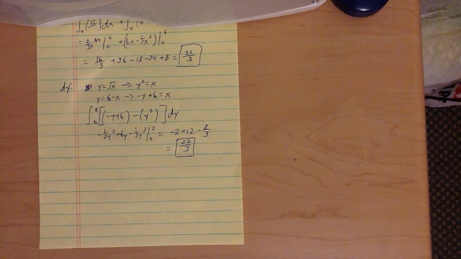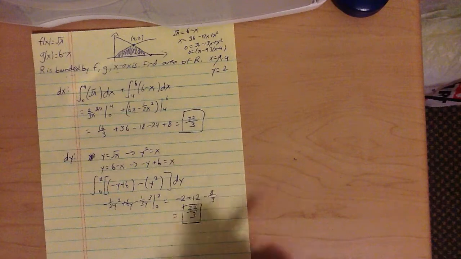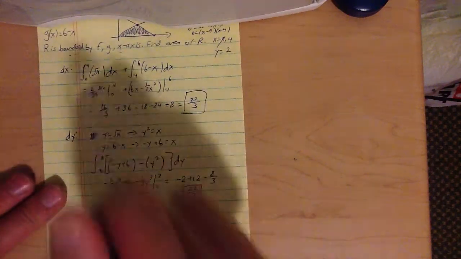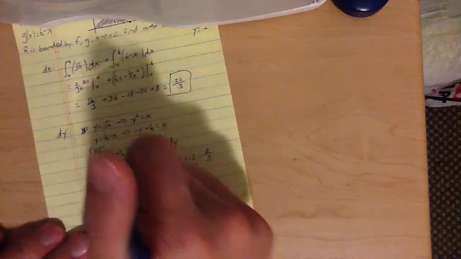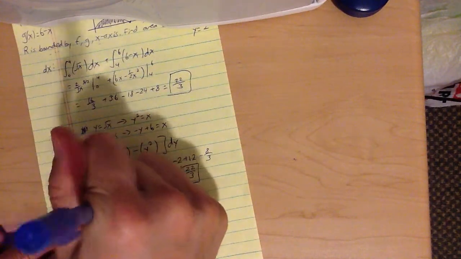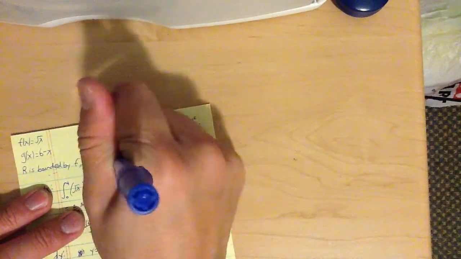So now, we found the area between the two curves, found the area of the region. Now let's rotate it. So if we rotate it about, let's say, y is equal to -1. Where is that? Well, y equals -1 is down here.